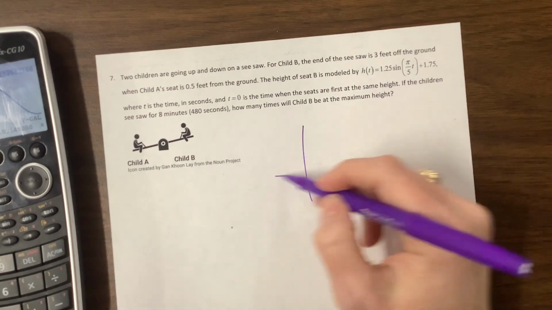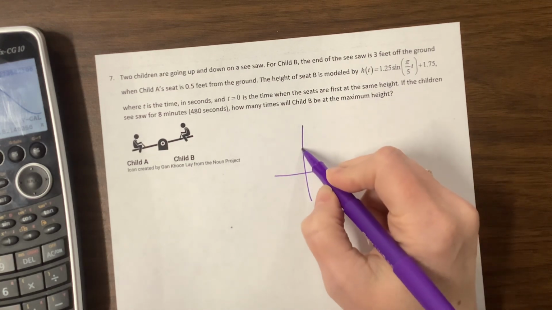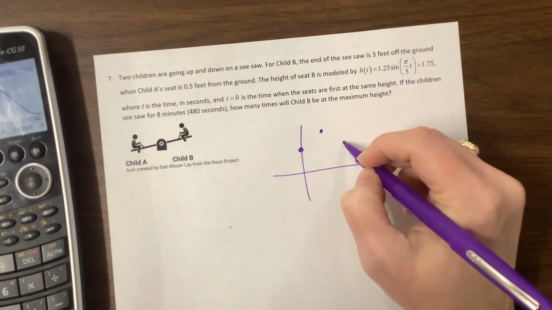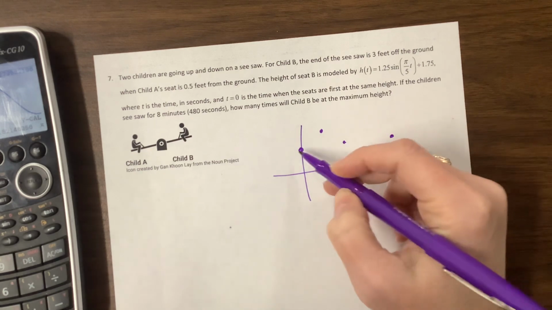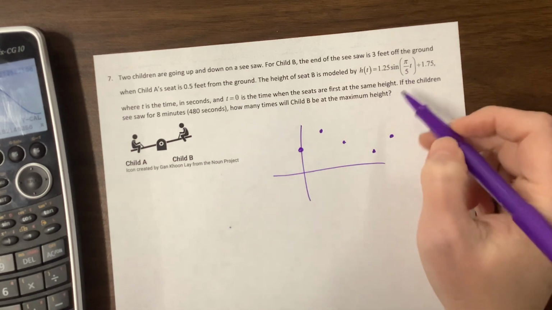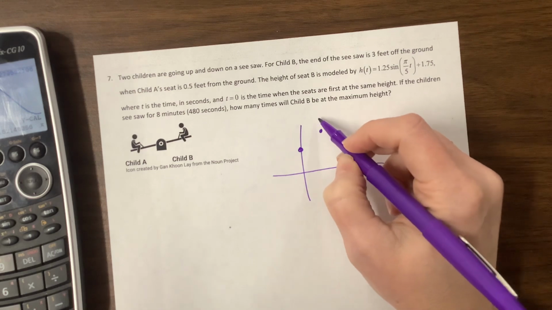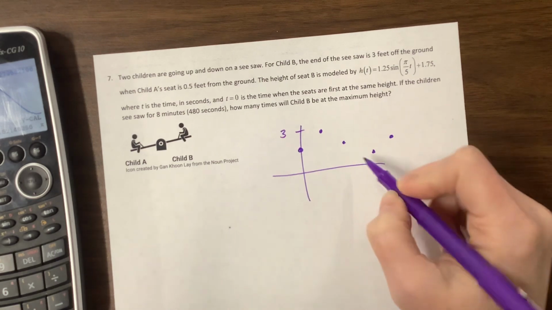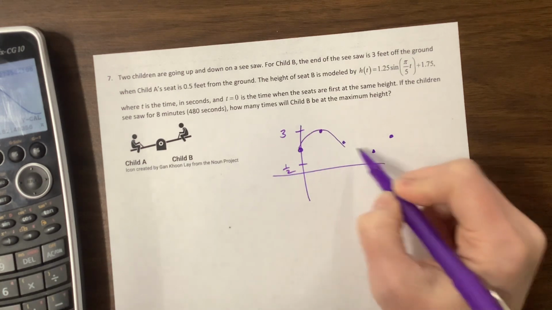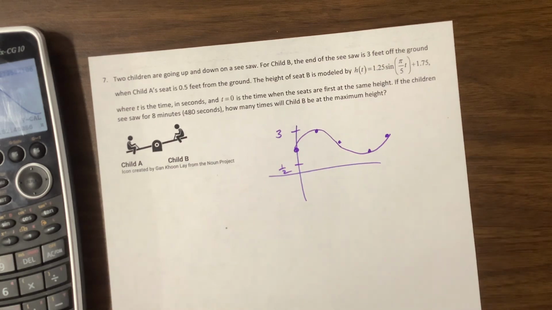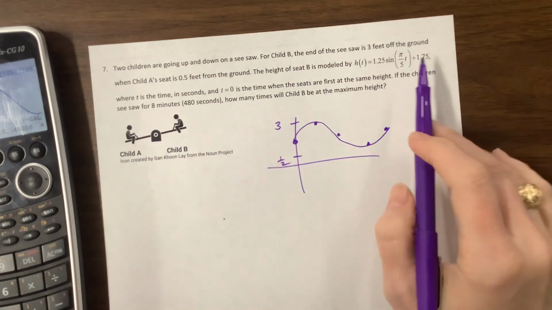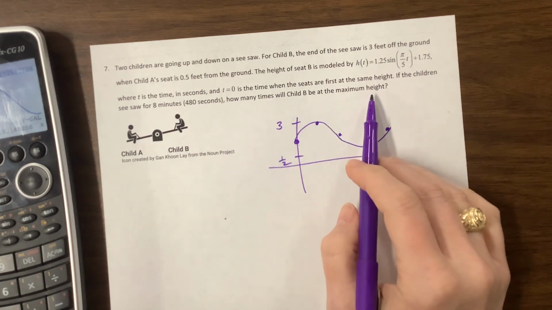Oh, okay, so they're first at the same height, somewhere here, and then it's a positive, so it's going up, and it's going to come back. So his maximum height is going to be a y value of 3. Our minimum height is 1/2. And so we're doing something like this. If the children seesaw for 8 minutes, oh my goodness, okay. So how many times will child B be at the maximum height?